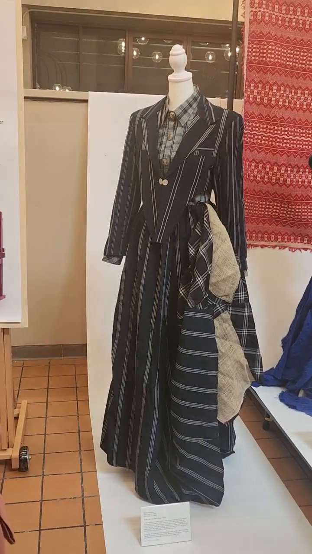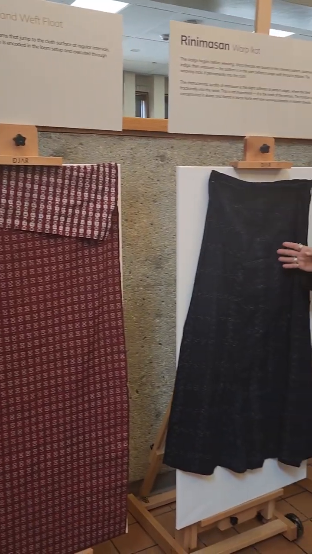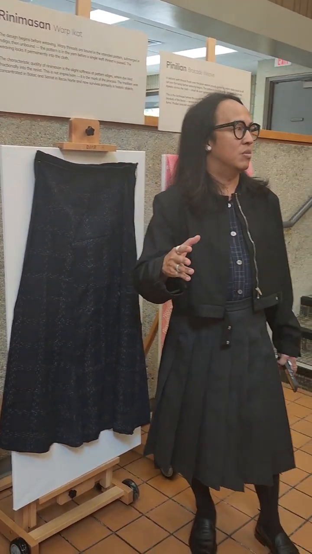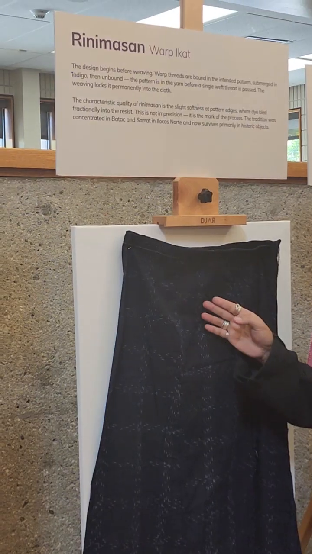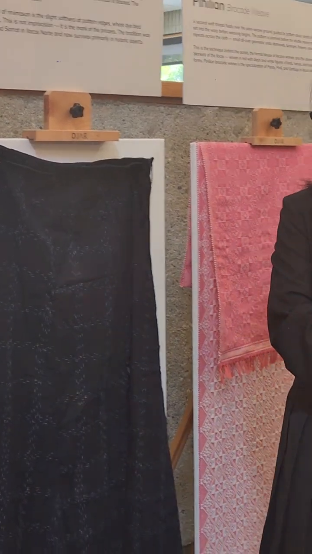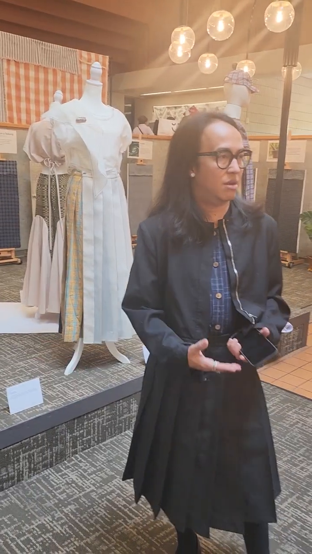Rare example of a technique called rinimasan. It's not about the loom, but it's about dyeing threads to achieve this pattern. It's called the ikat, but they don't make it anymore in the Ilocos. I remember they used to make it. But yeah, it's a growing center for weaving.